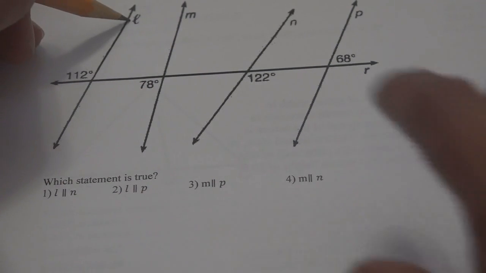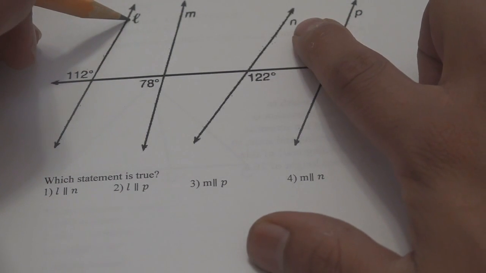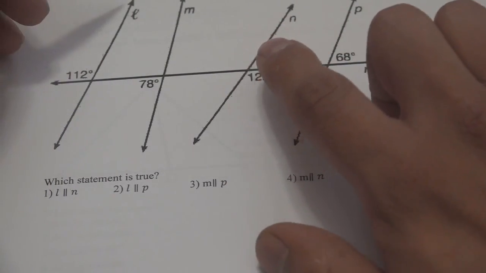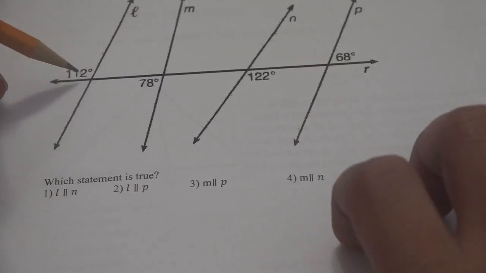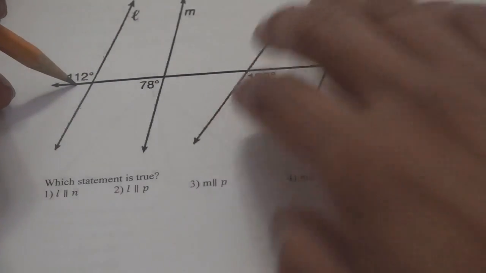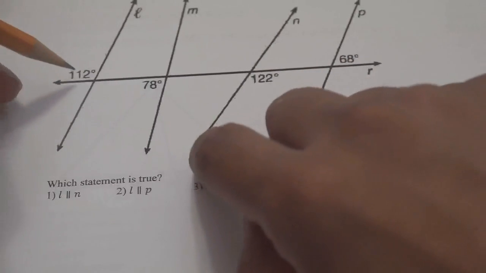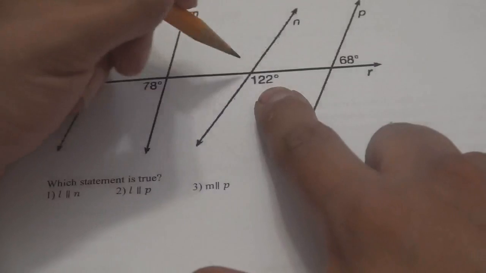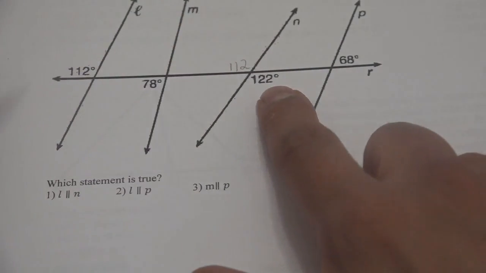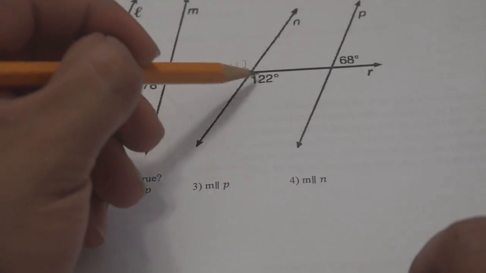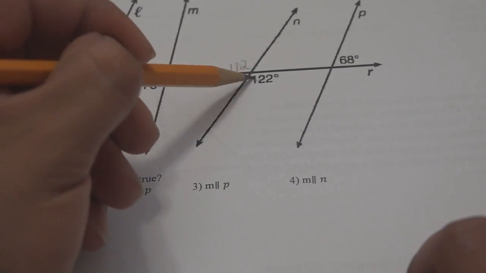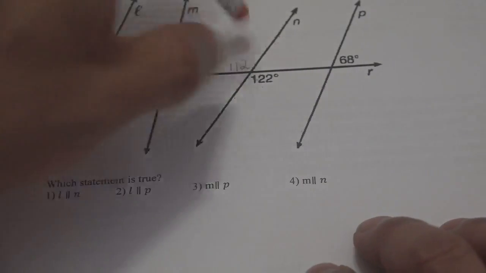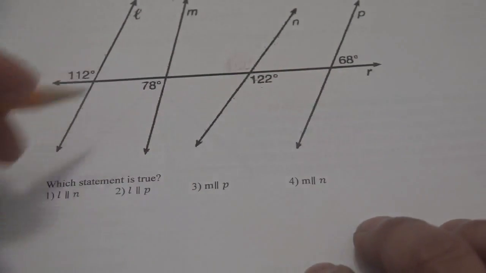Well, let's see, L to N. Well, it's easy to look at it, right? They're not parallel, but anyway, we have to prove beyond the benefit of the doubt that they're not. So, let's do a counterexample. If they were parallel, then this angle right here, all obtuse angles should be congruent. So this should be 112. But guess what? These two are vertical angles, and vertical angles are supposed to be congruent. So therefore, this is 122, this should be 122, so this is not. So choice number 1 is not.